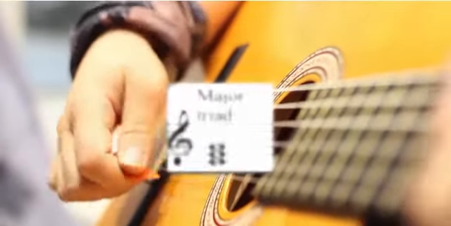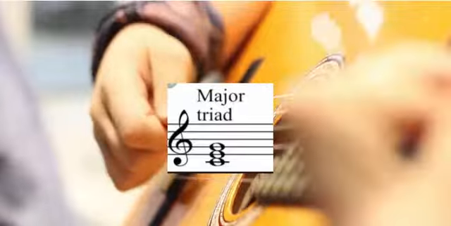Major chords. A major chord consists of a root note, first, a major third, plus 4 semitones, and a perfect fifth, plus 7 semitones. C major, for example, C, E, G. C will be the root note, count up 4 semitones to the major third. This is an E, then count up 7 semitones from C, or 3 semitones from E, to G, which will be the fifth.